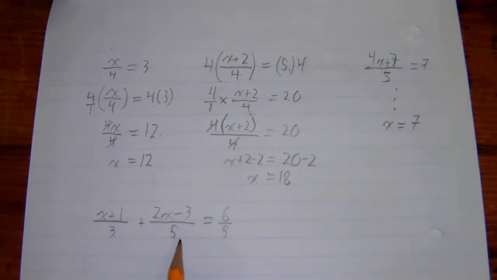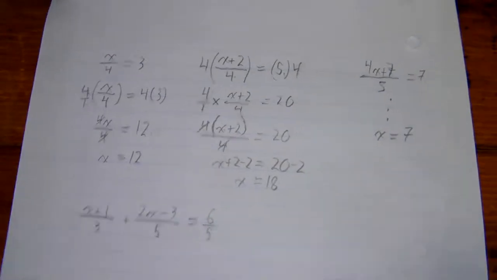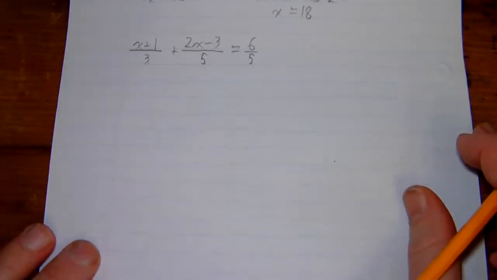What's the common denominator for 3 and 5? Like if I was adding these and I was trying to find a common denominator, what would I do? Well, I'd go 3 times 5 and I get 15. So I can just multiply everything by 15, and that's going to make all the denominators go away. So let me show you an example of that. I'm just going to move this up a little bit.